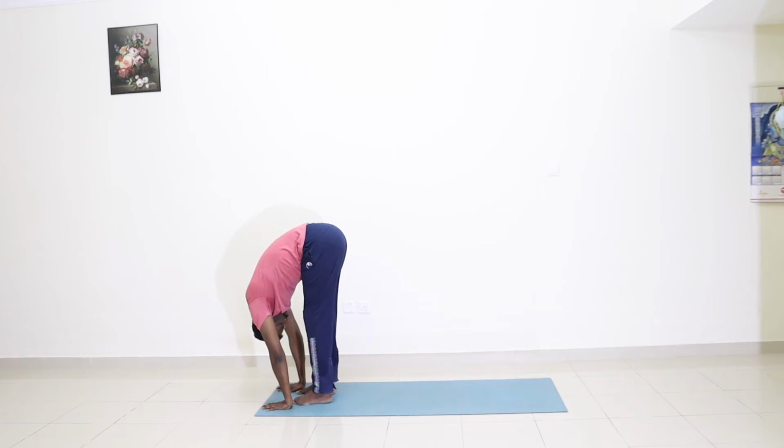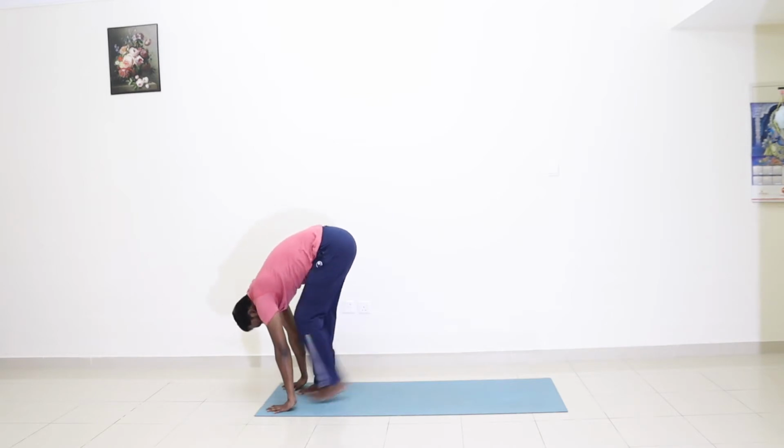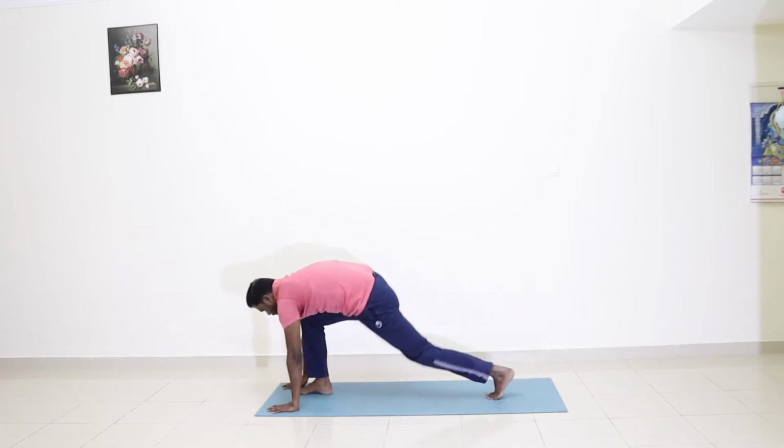Every exhalation, move the forehead closer towards the knee. Shift the weight to the palm. Remember, the weight is still on to the toes. You're going to be feeling a stretch onto the back of the thigh, on your low back, forward fold pose, Uttanasana. Relax your neck. On your next inhalation, you're going to step your right foot long way back.